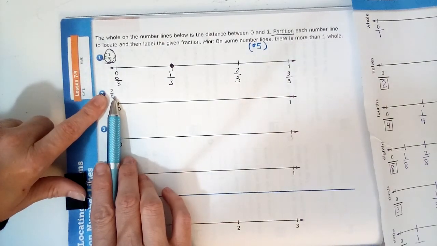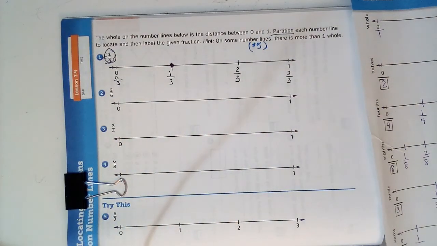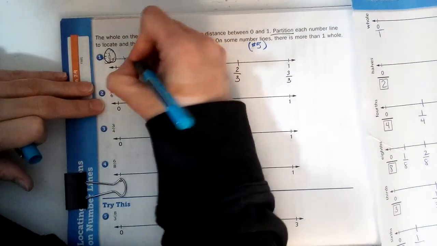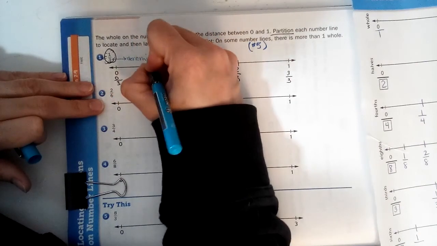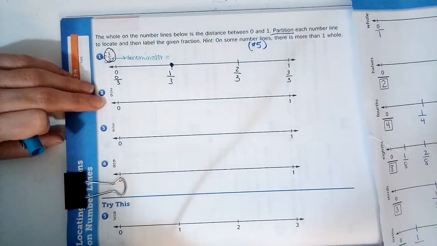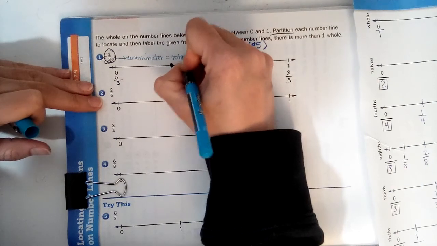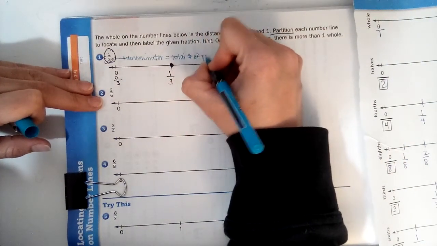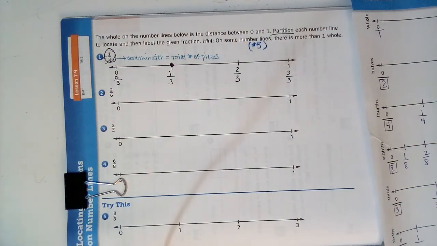So how do I know what to break it into? I'm going to write in a different color. I'm going to write in blue for this for you. A reminder, bottom number is the denominator. And that gives you the number of pieces, the total number of pieces that you have, or that it's broken into. Total number of pieces. The top number is your numerator.